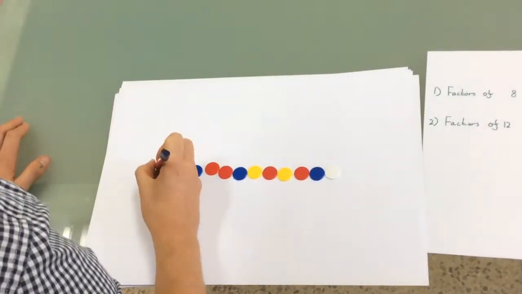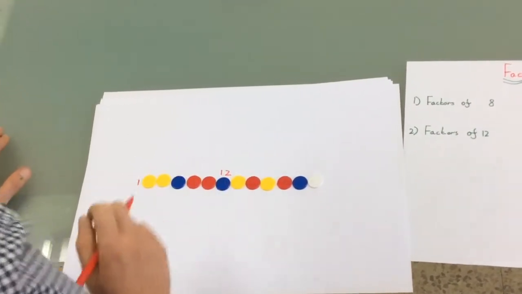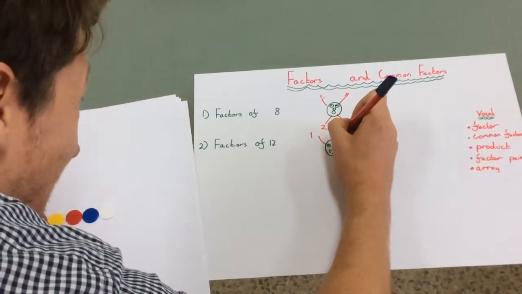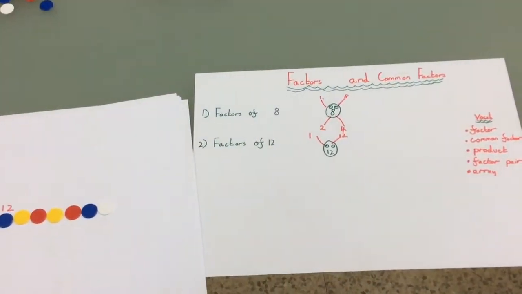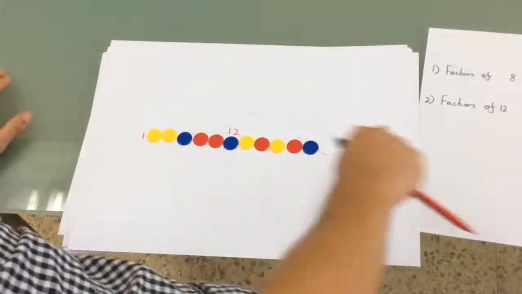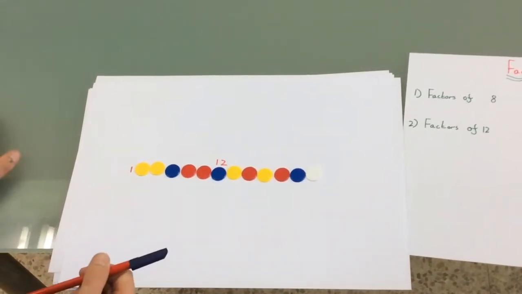So the factors of 12 we have 1 and 12. So what's special about these factors is that all numbers have themselves and 1 as factors. We can always make that rectangle, that array, using 1 and the number itself.